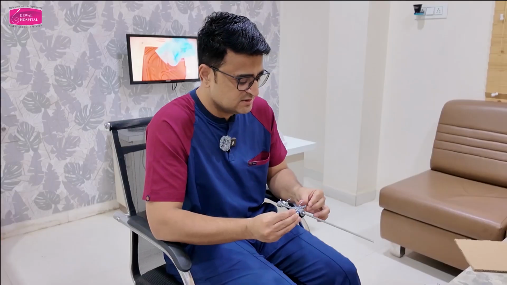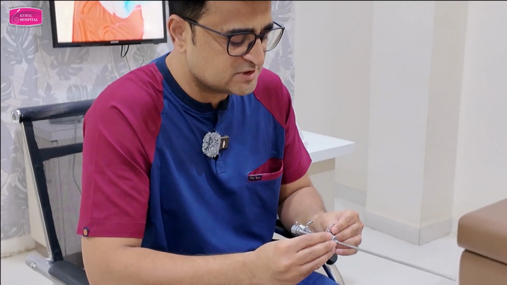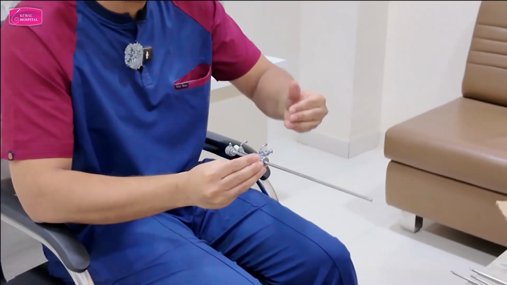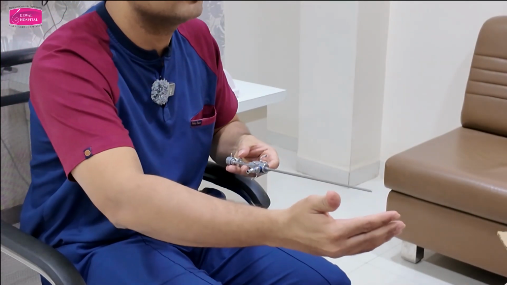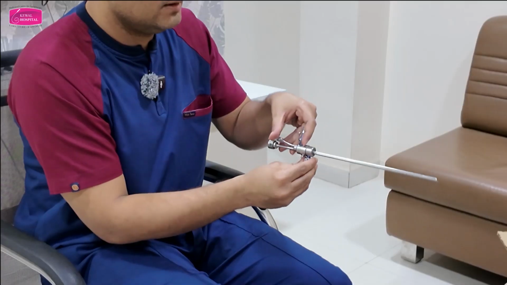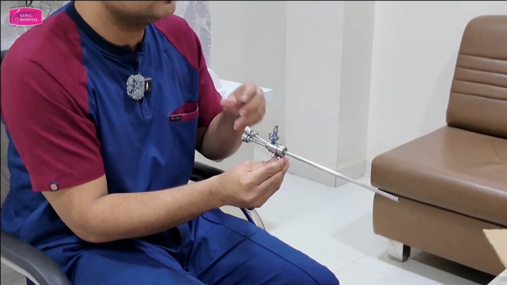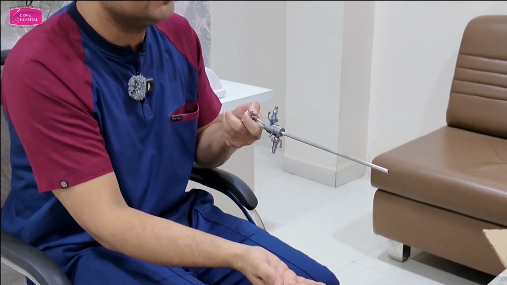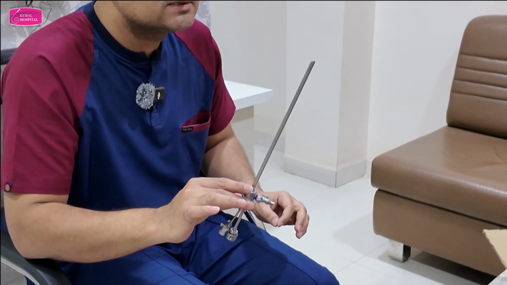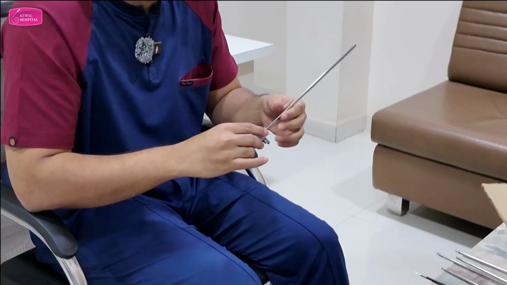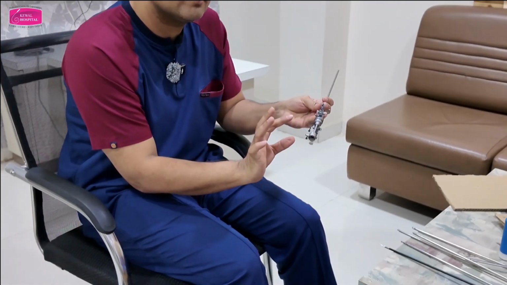Second point, in the operative sheath, the inflow and outflow are opposite to each other. Can you see this? Inflow and outflow are opposite to each other. Third point, inflow is close to you. Outflow is away from you. Can you see this? Inflow is close to me, outflow is away. Any doubt about this? Easy to understand instrument, easy to understand locking mechanism.